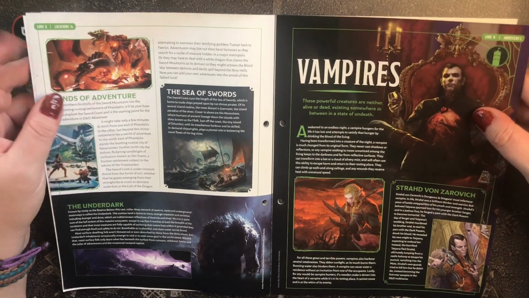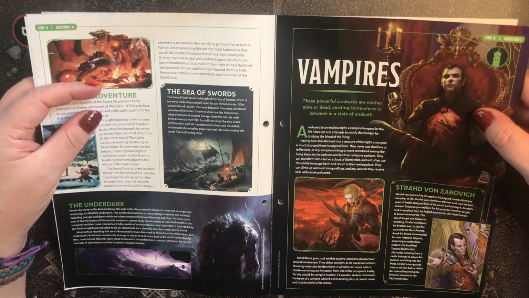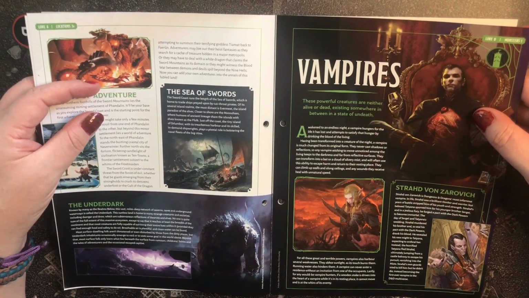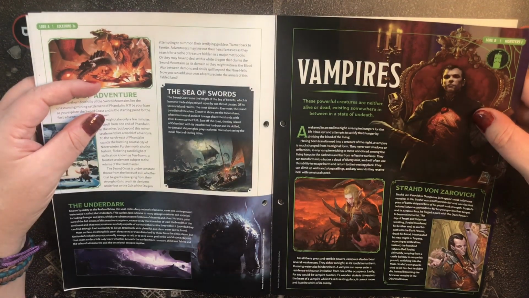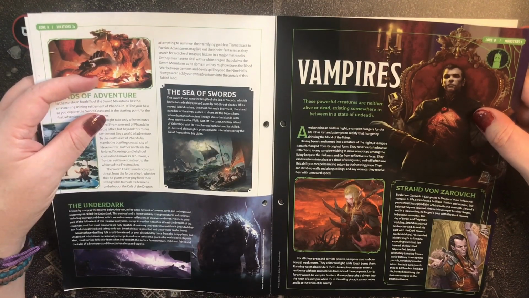Right, Strahd von Zarovich is Dungeons & Dragons' most infamous vampire. In life, Strahd was a brilliant thinker and warrior, but years of battle stripped him of his youth and strength. Strahd's beloved Tatiana spurned him for his younger brother Sergei, and in a jealous fury he forged a pact with the dark powers to become immortal.